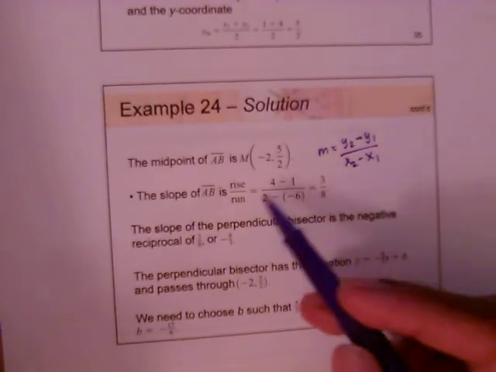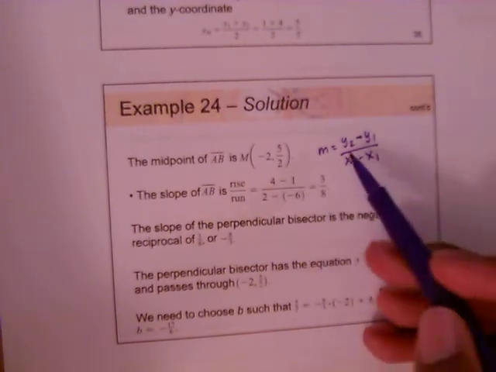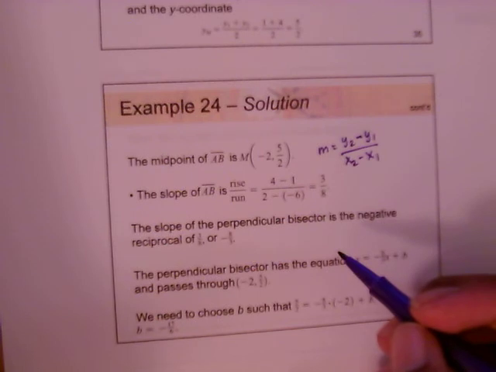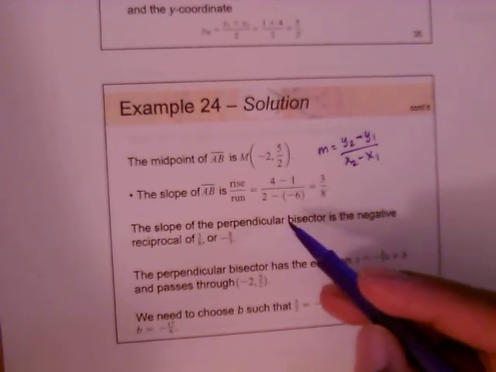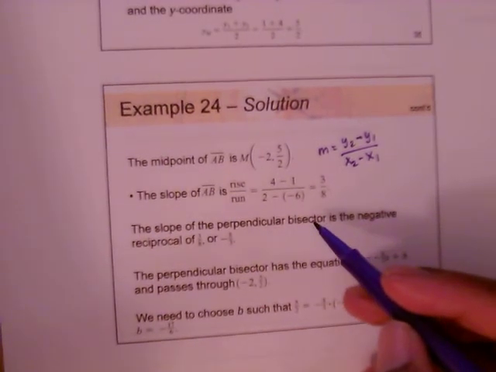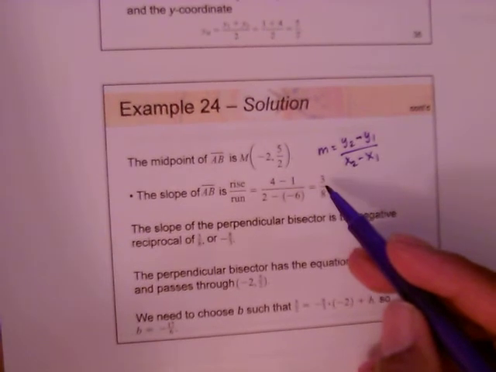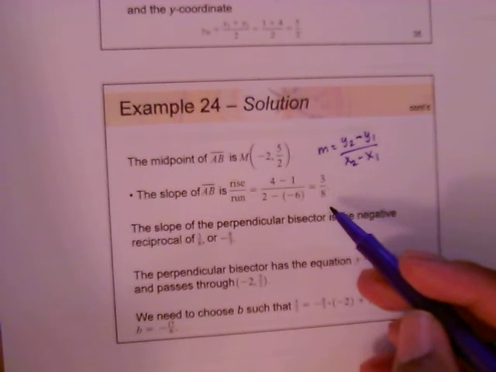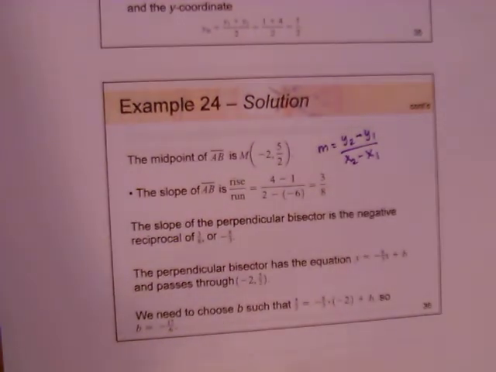So here, rise over run, y2 minus y1, that was 4 minus 1, divided by x2 minus x1, that's 2 minus negative 6. So 4 minus 1 would be 3, and then 2 minus a negative 6 would be like 2 plus 6, which is 8. So the slope there would be 3/8 for the line segment AB.